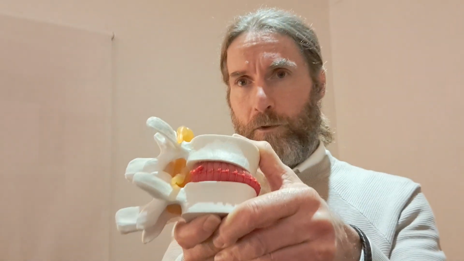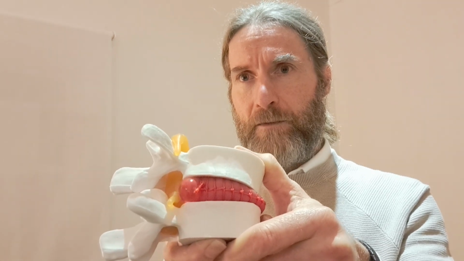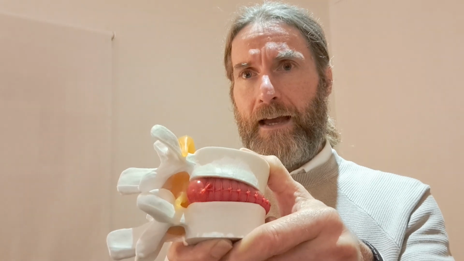Now, if I come forwards and I show you this, you should be able to see now disc material moving. That's when you've got a really swollen disc, which is now catching nerve.